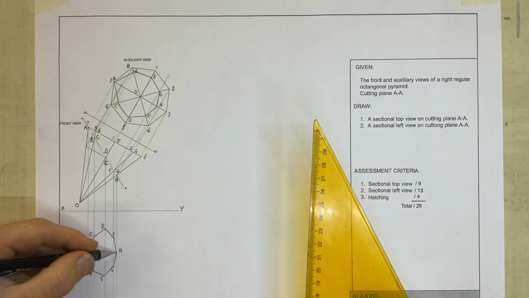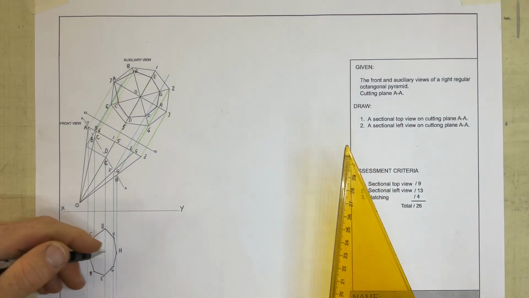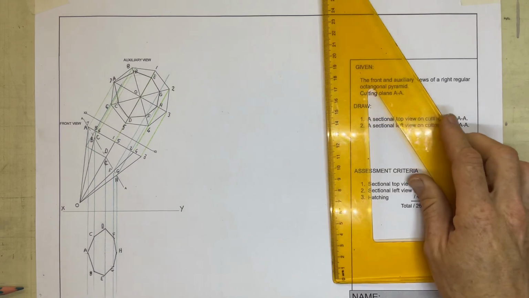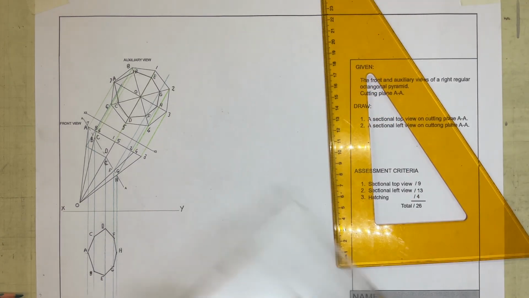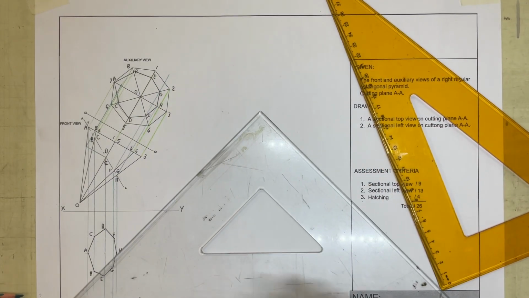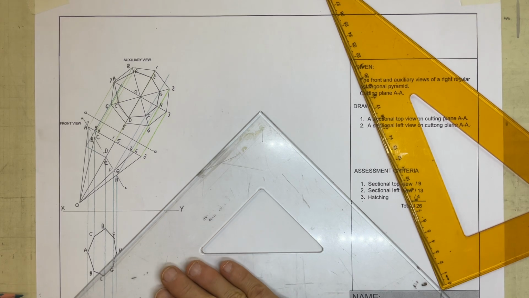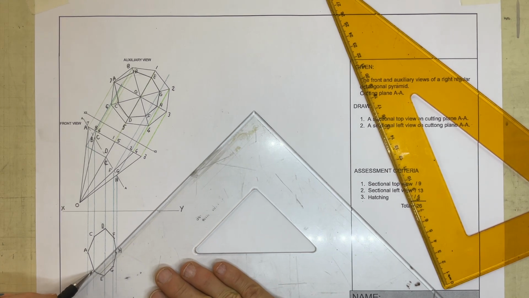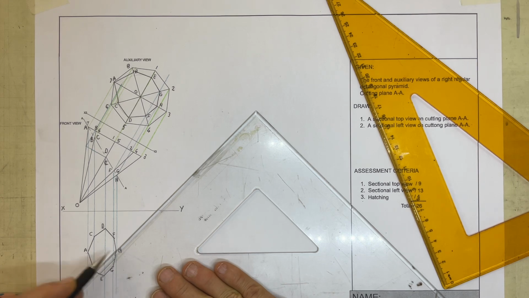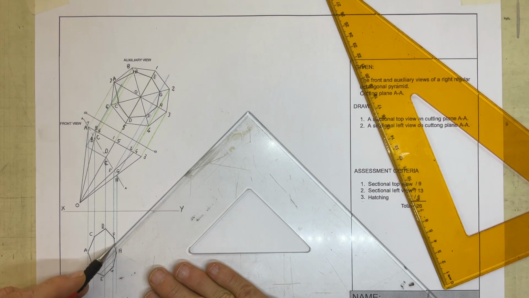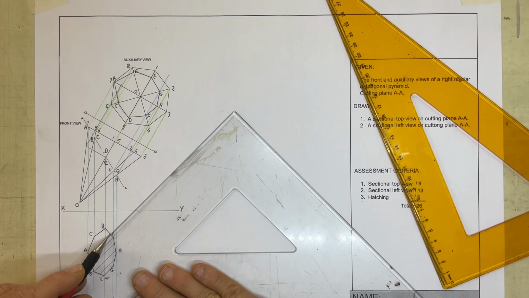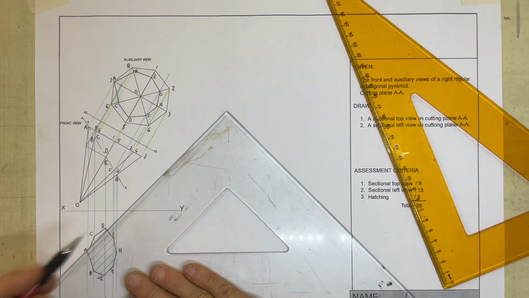Right, if you've drawn accurately, you should find that this side of things is going to be exactly the same as that. Right, once I've done that, I then take my 45-degree set square, and we're going to just hatch that very quickly. Okay, so we're going to go in over here, and we're hatching that as fast as we can. There we go. That's it.